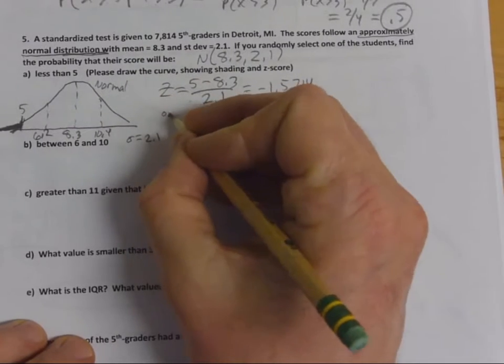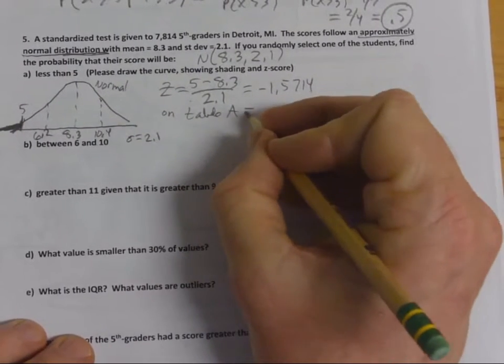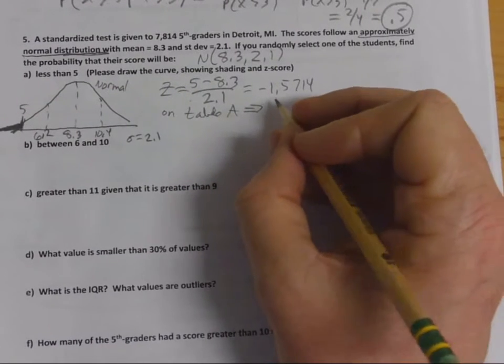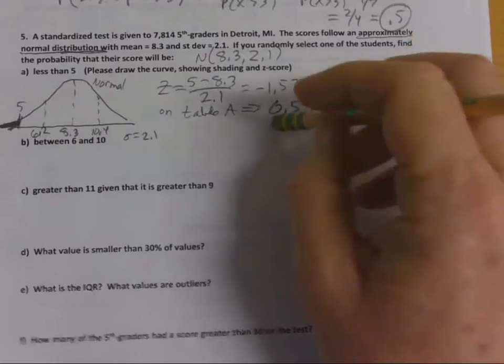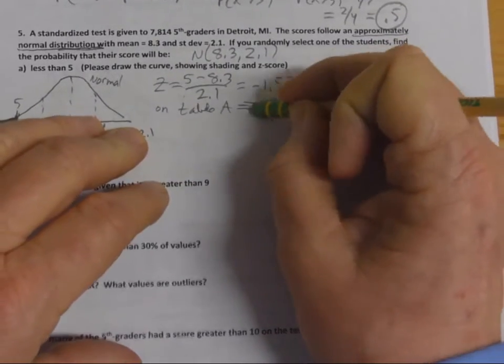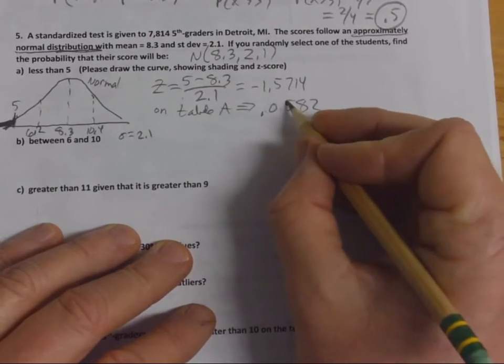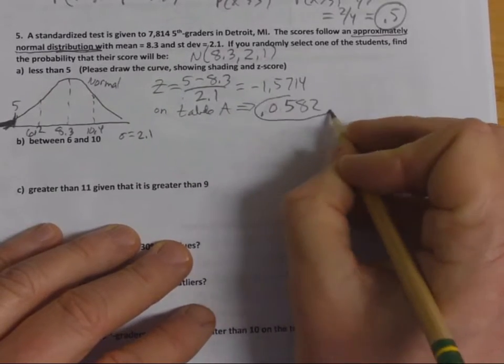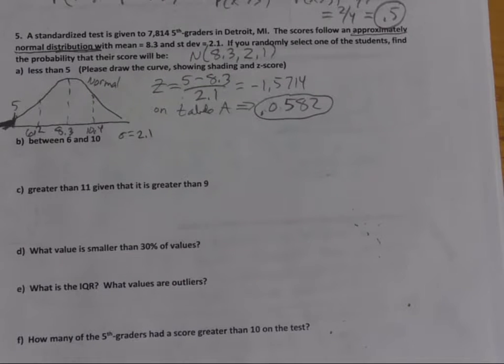So we would say on table A, we get, and what did I say? 0.582? No, I didn't. That's not right. It is 0.0, so it's 0.0. So it happens a little more than 5% of the time. In other words, it would be on the edge of what we would consider to be statistically significant, as we're going to talk about later in the year.